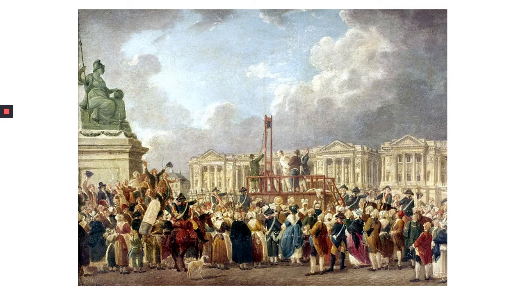So we have here the execution of the king, and the theory was that with the king's death, France should now move quickly to an era where the monarchy had absolutely no influence whatsoever. And clearly one of the things that the monarch had done was observe 24-hour time. So that was going to change.